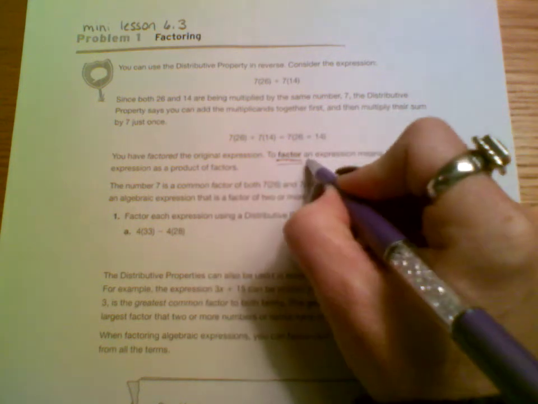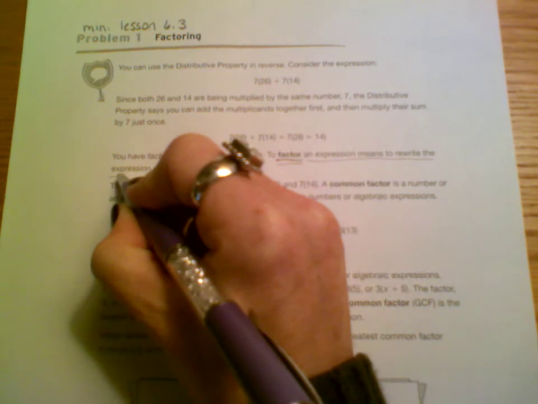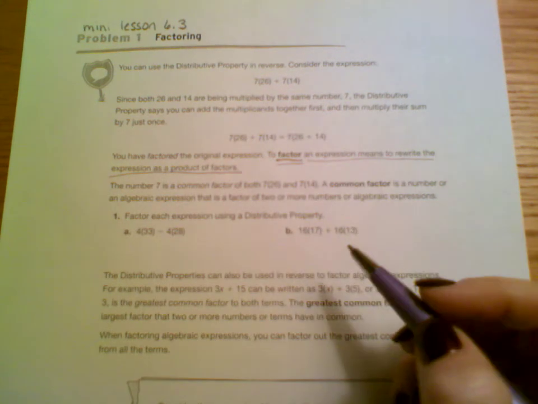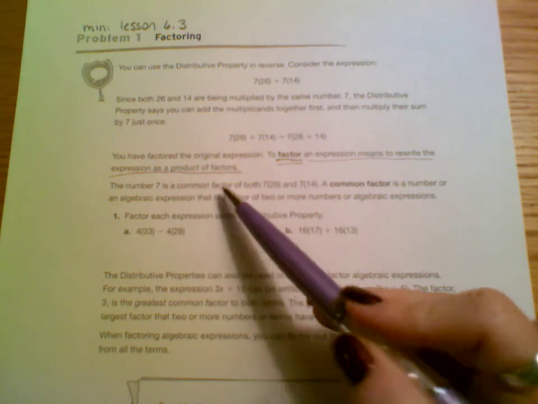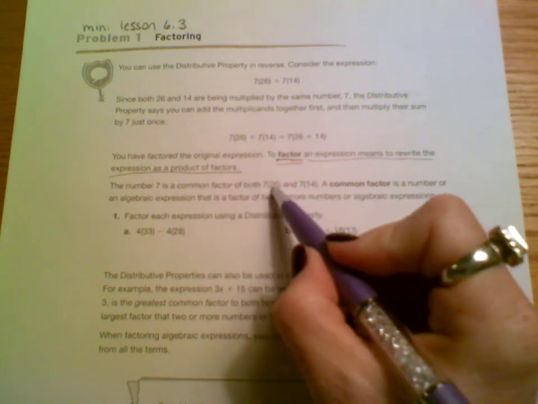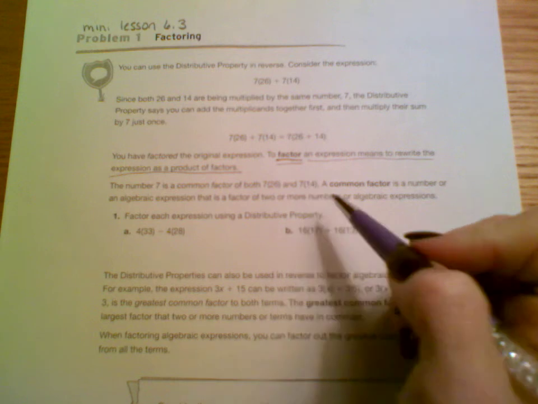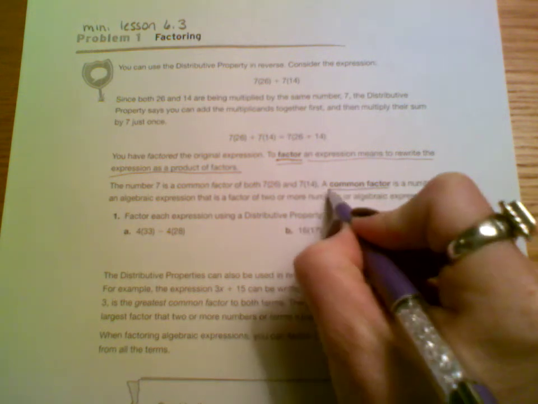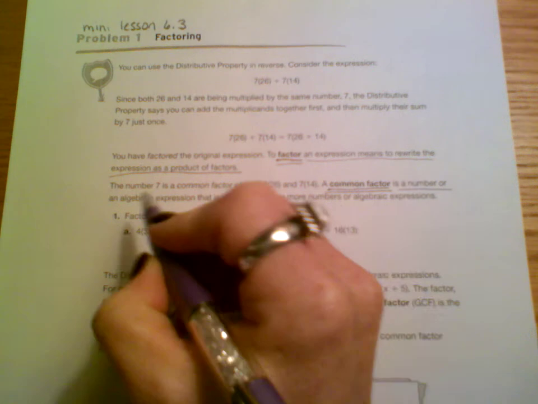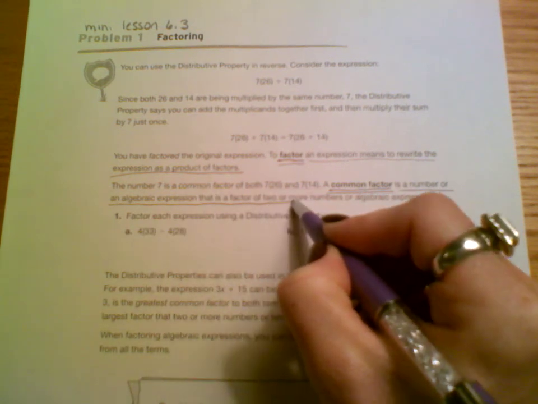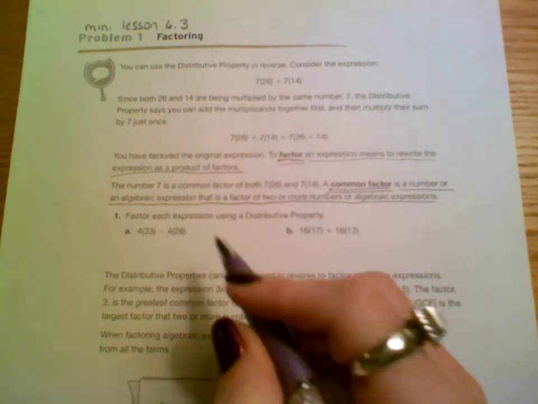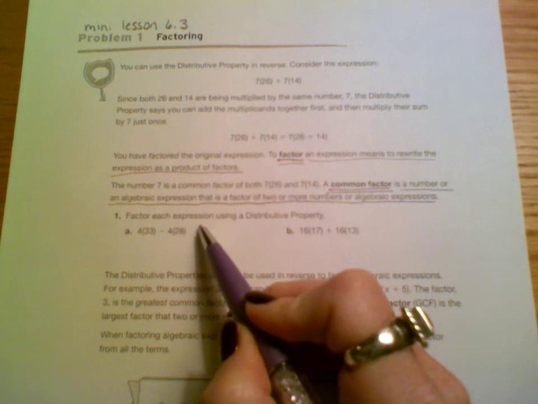To factor an expression means to rewrite the expression as the product of factors. The number 7 is a common factor of both 7 times 26 and 7 times 14. A common factor is the number or an algebraic expression that is a factor of two or more numbers or algebraic expressions. So we're going to factor each expression.